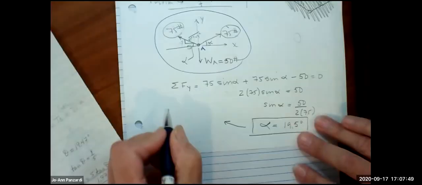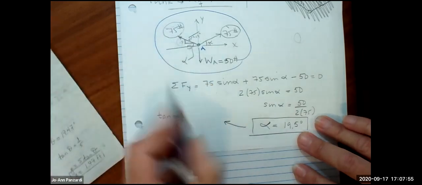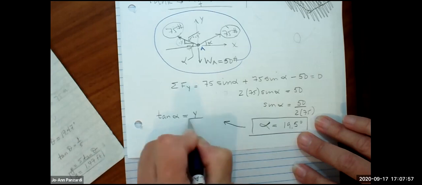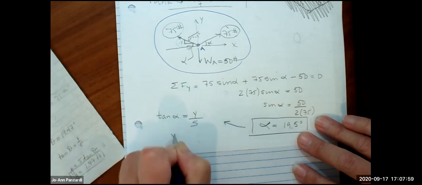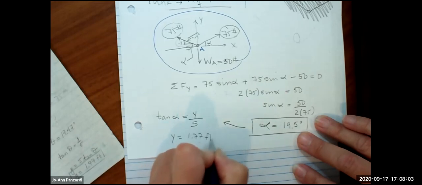Absolutely. Okay, so now we have alpha. So now we're saying the tangent. I'm again doing math. I'm trying to find y. The tangent of alpha is y over 5. And so y turns out to be 1.77 feet.